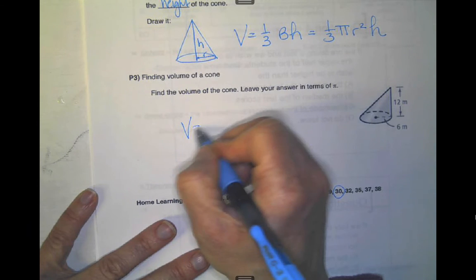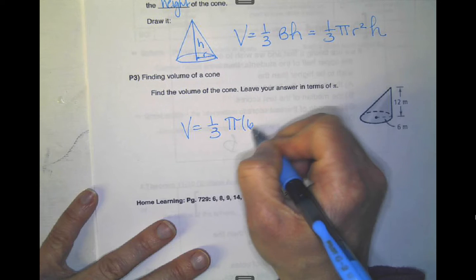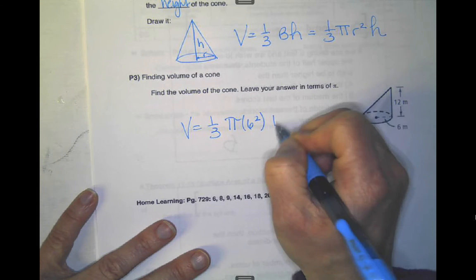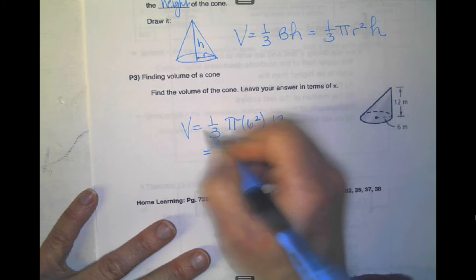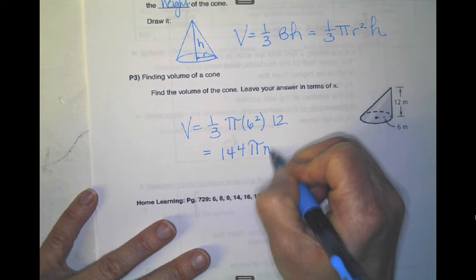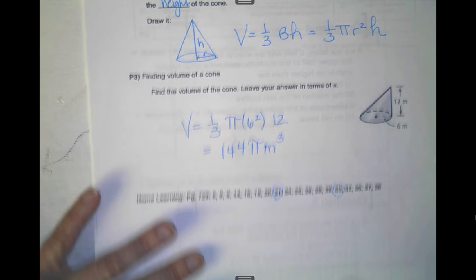When you're ready, unpause. It says leave my answer in terms of pi, so I'm going to multiply everything out but the pi. And that was my radius. There's my height, so pretty straightforward.